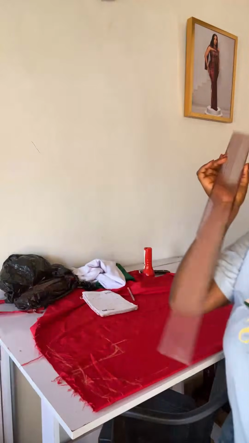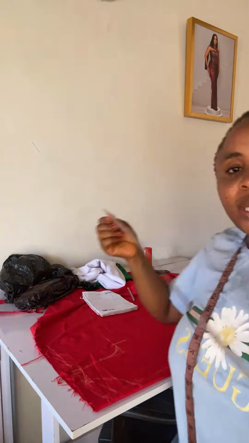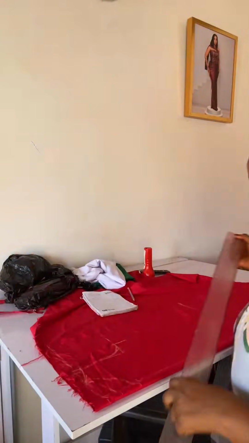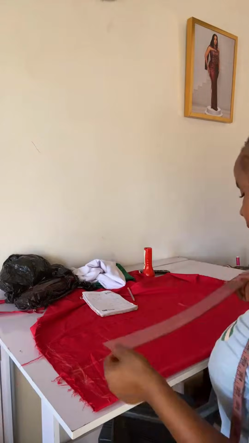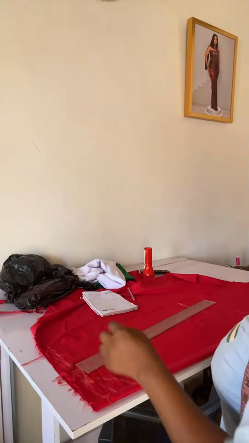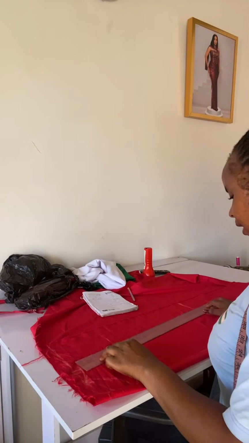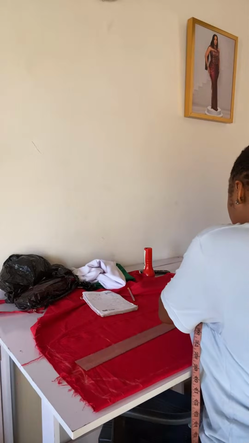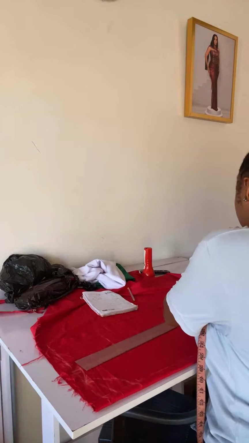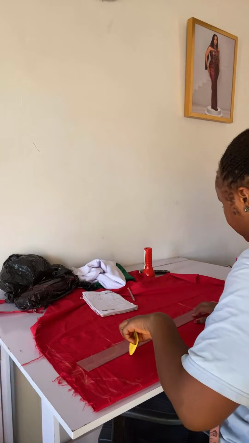I'll use my ruler to connect the 8.5 inches. So I'll be connecting from the chest line to meet the length of my dress. Like this, okay? So look at how I am placing my tape. So the 8.5 right here. So I'll just go ahead and connect it like this.